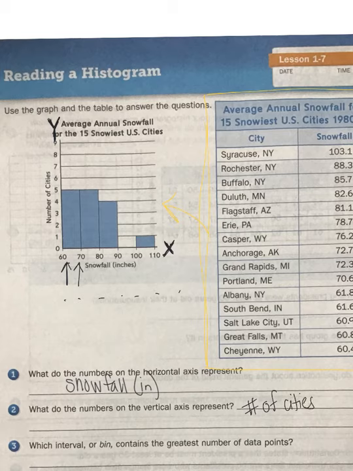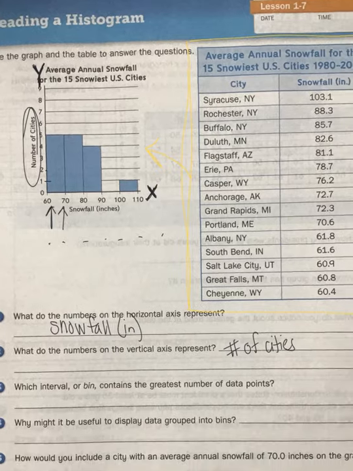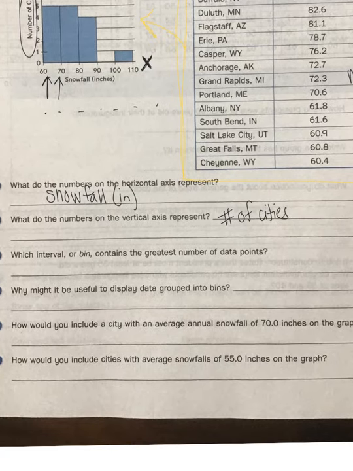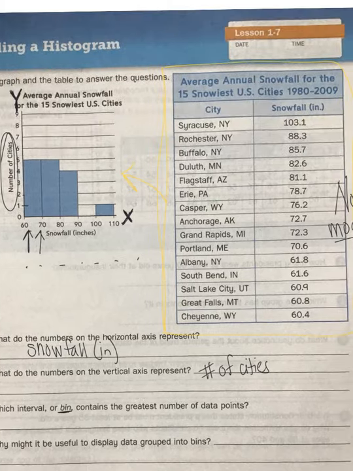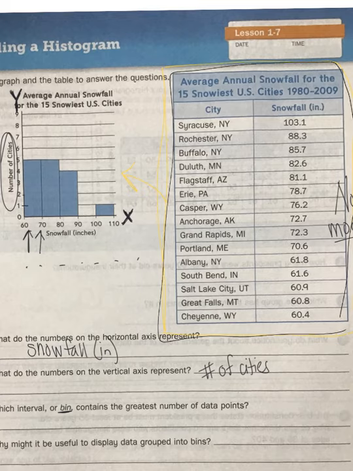Okay, and typically we put the number over here on the left-hand side. So the number of something, 1, 2, 3, 4, 5, and so forth goes up like that. Which interval, remember, or bin, we just wrote that in our interactive binder, contains the greatest number of data points? So now we don't have a mode over here in this list, but when I come over here to my histogram, we do have a mode.